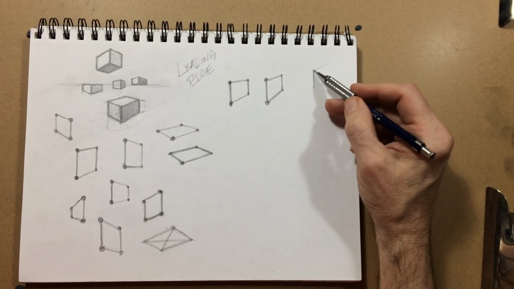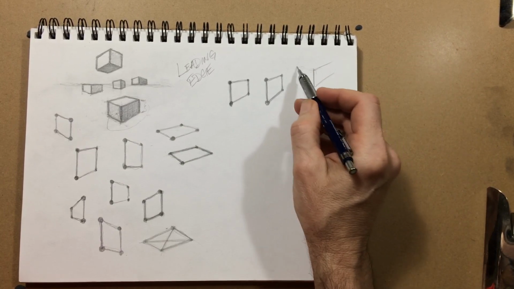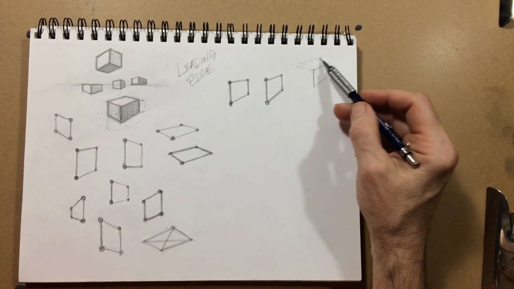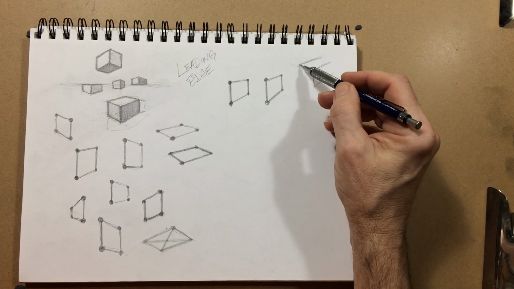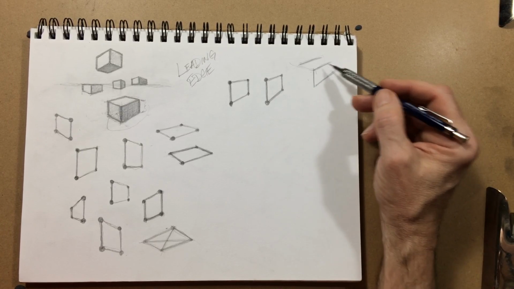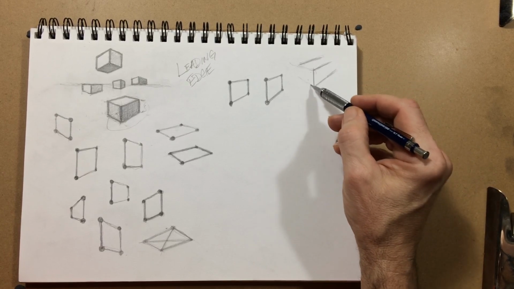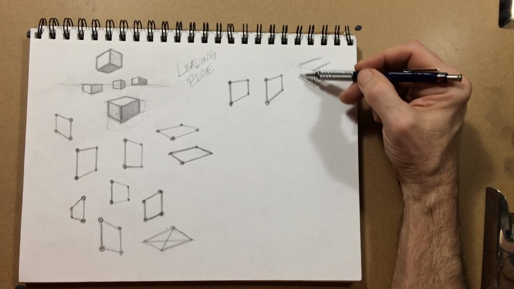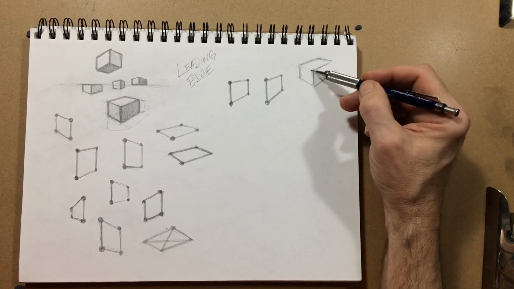The angles of these lines can be very confusing. I know a lot of times I say, well, just make them parallel and then make sure they actually angle in a little bit. That's hard to do if this is all new to you.